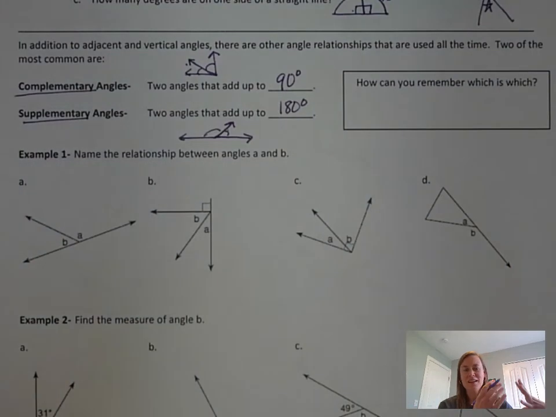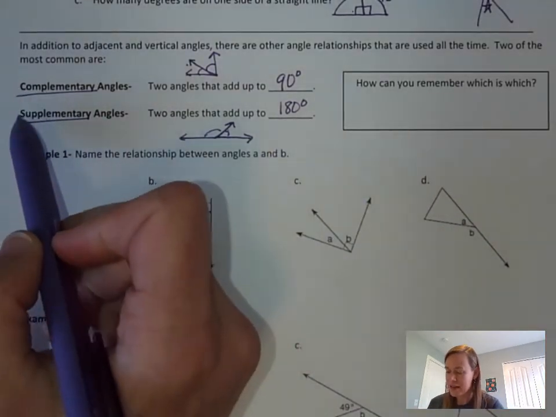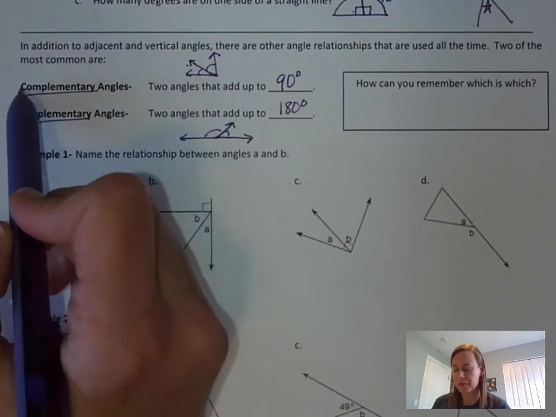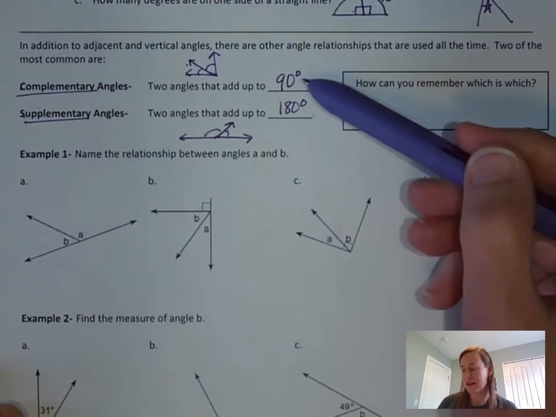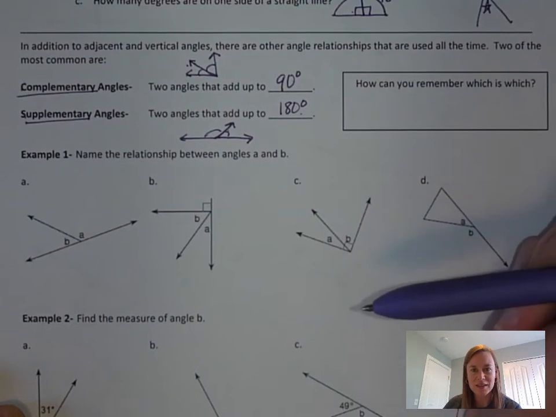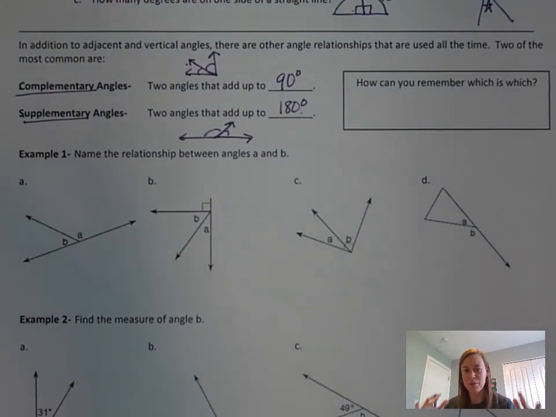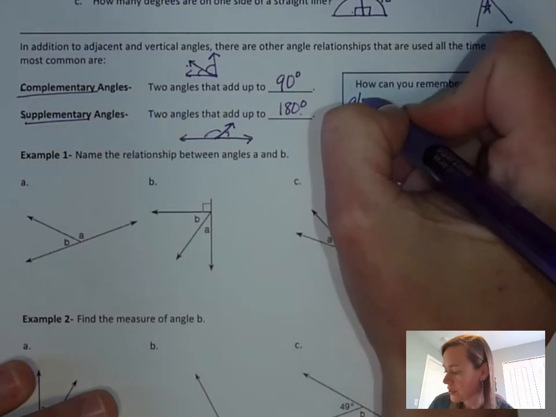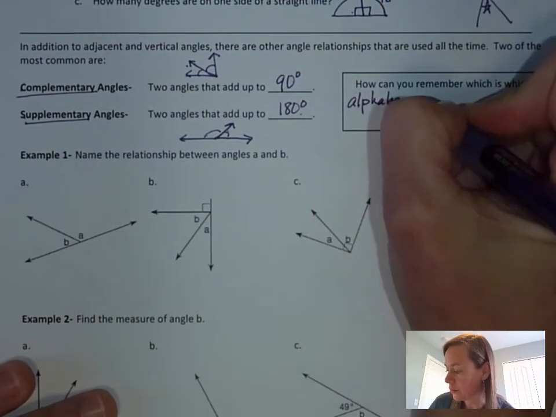Now, it's an easy concept to get, but what happens usually is we kind of mix up those names, like which one was complementary and which one was supplementary. So here's a little trick to help you stay straight on which one is which. Well, if you look carefully, the names are in alphabetical order, right? C comes before S, and the numbers are also in numerical order. 90 comes before 180. So if you want to just remember that they're in alphabetical and numerical order, for me that really helps. So I'm just going to say alphabetical and numerical order.